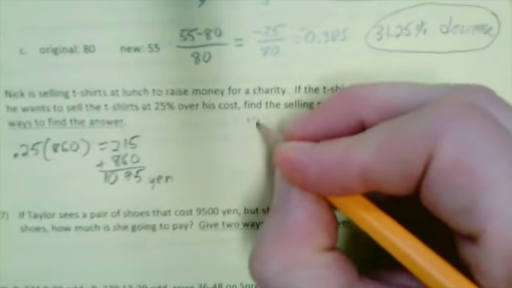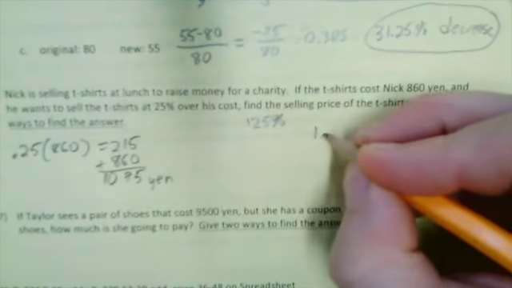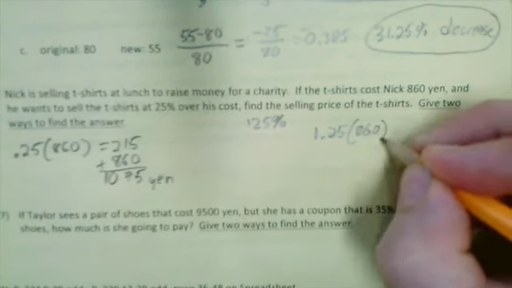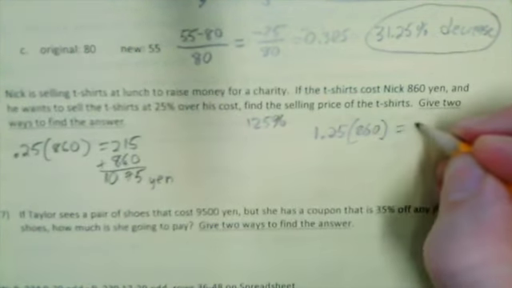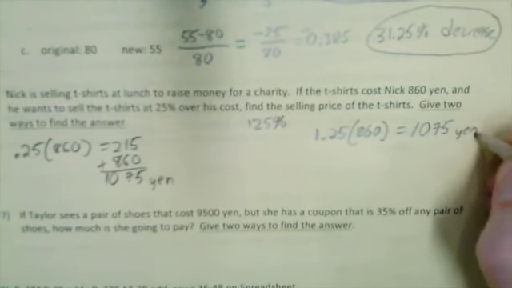I'm basically finding 125% of the price, which as a decimal is 1.25. I multiply that times 860, and I throw that into my calculator, and I get that same price, but a bit faster, of 1,075 yen.